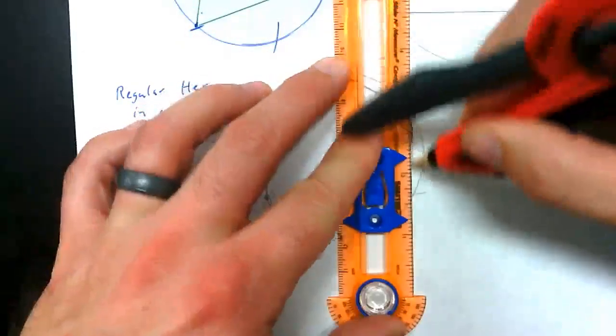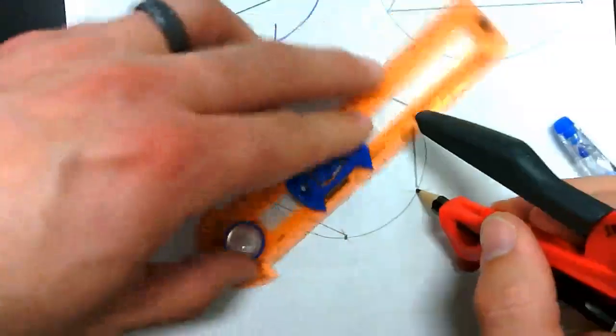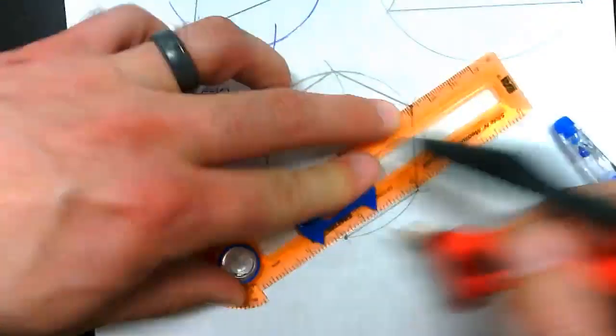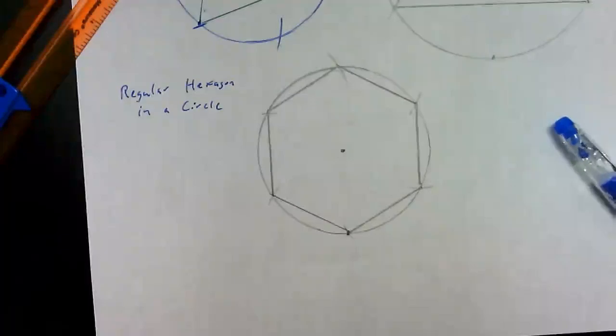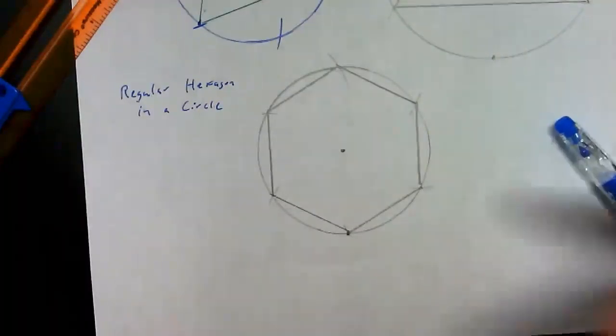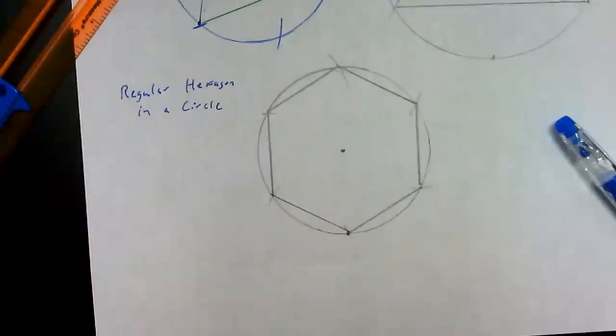And when we do so, we end up with a regular hexagon. So these first 3 aren't difficult constructions. All right, you're using kind of the same ideas and same steps.